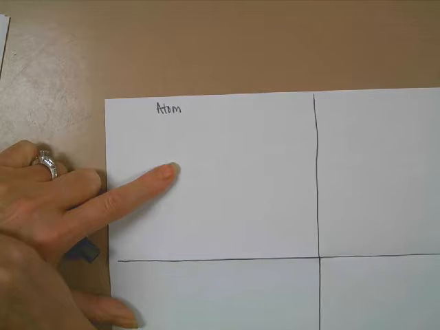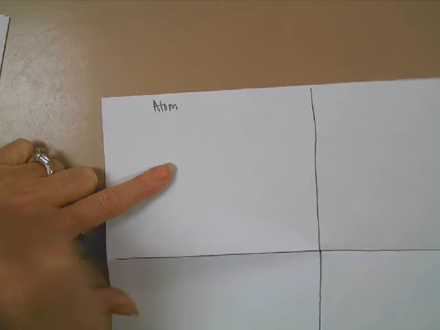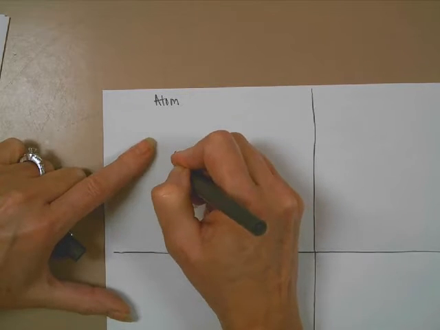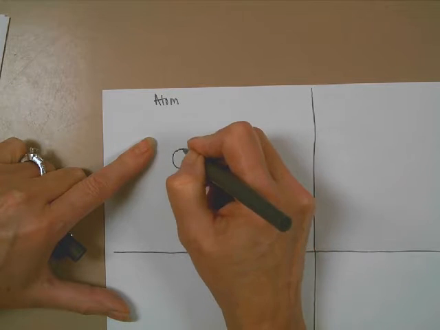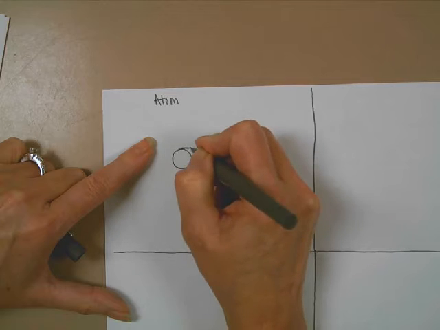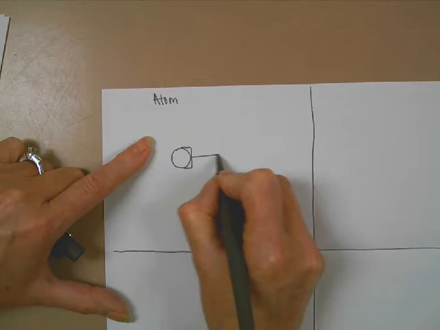And as all of you remember, the atom has two basic parts. It has an inside, and this area is known as the nucleus. So I'll write that out to the side.